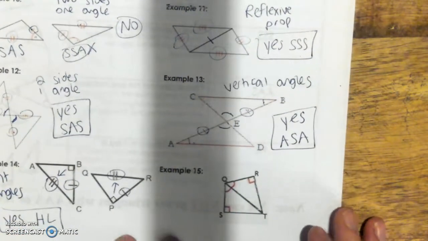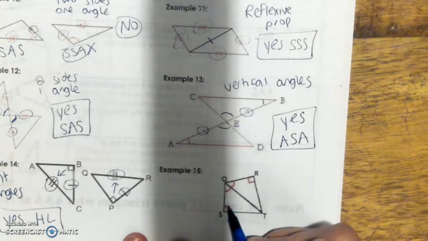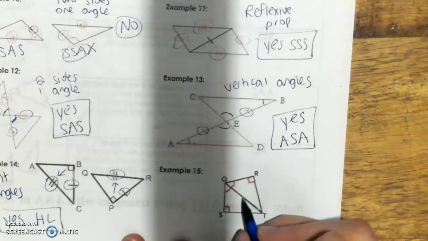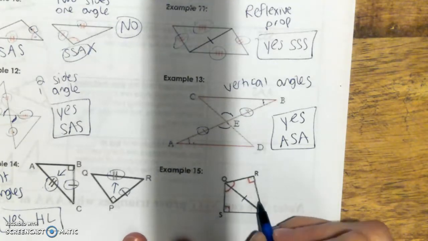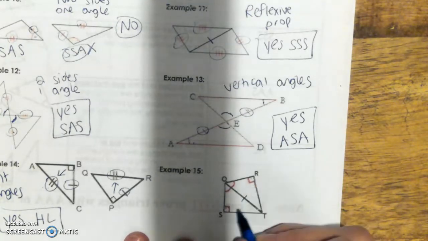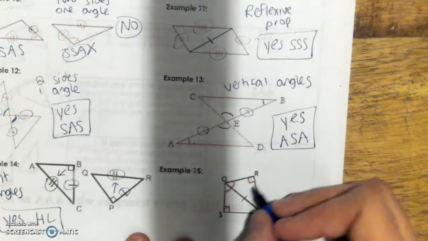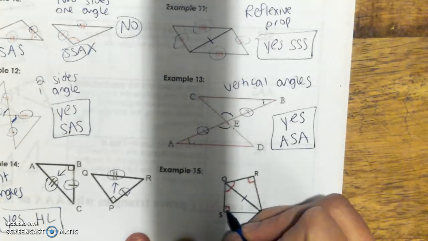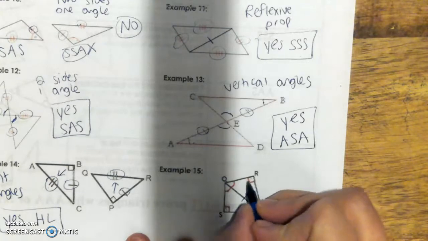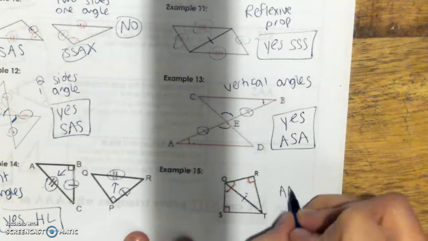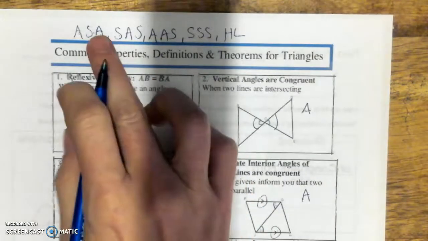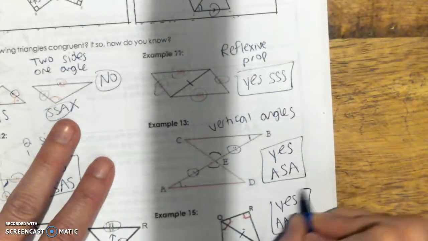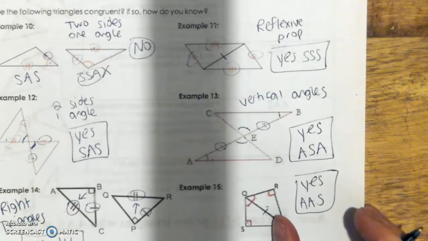All right, example 15. I have two angles, and I have one side. I know this shared side is congruent for each triangle because of the reflexive property. So let's do the order. Angle, angle, side, angle, angle, side. Is angle, angle, side one of my 5 postulates? It is. So yes, these triangles are congruent by angle, angle, side.